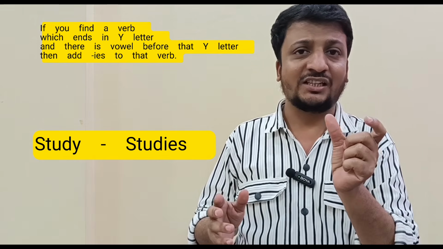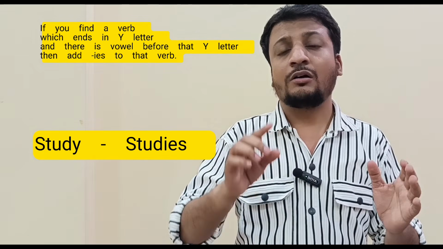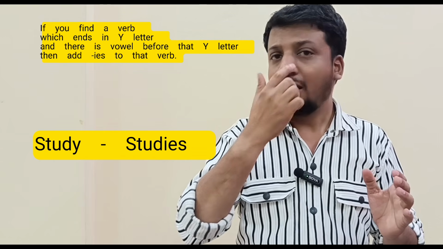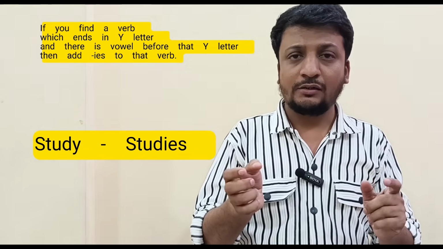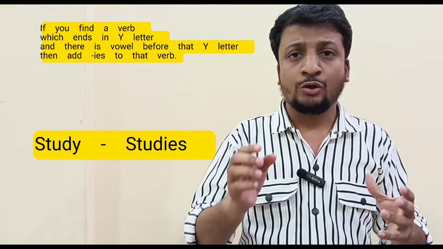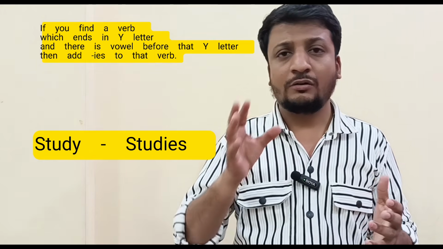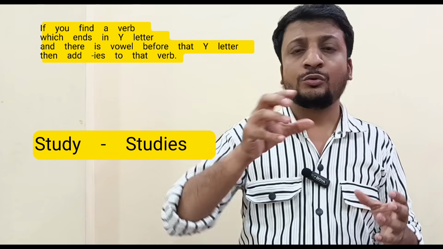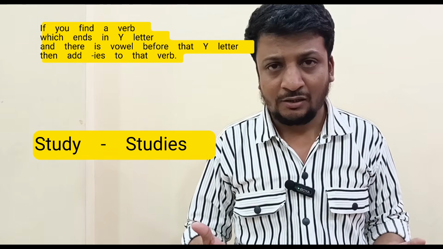For example, study. In this verb you have got y at the end and before that y you have got a consonant, that is d. So here the rule of adding ies applies, and it becomes studies.